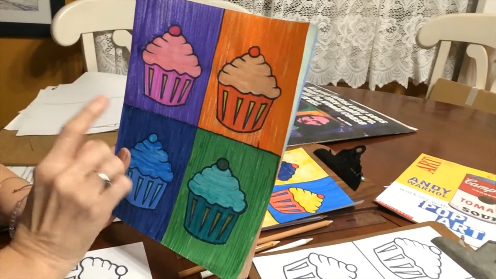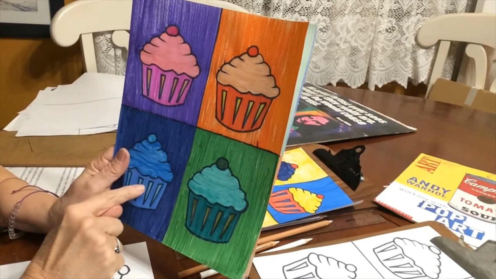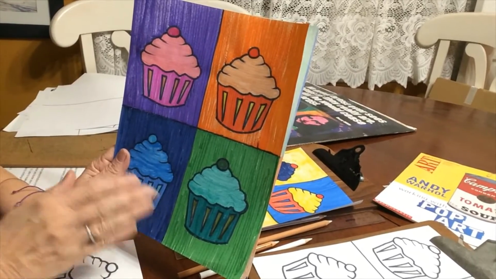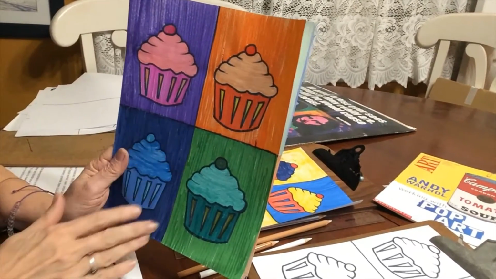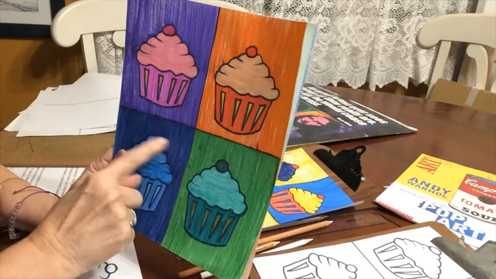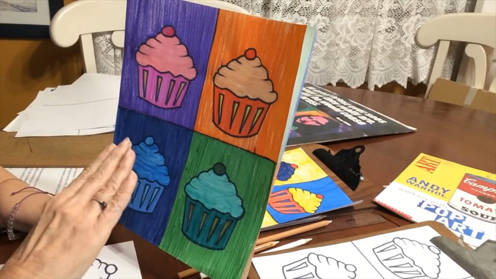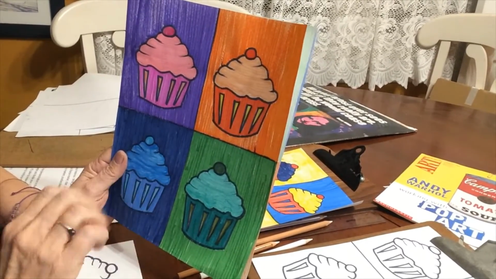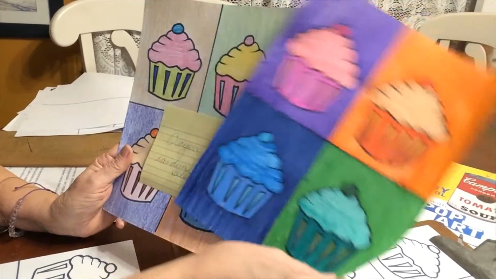Now, I'm going to show you in a minute a way to use your marker to color that might make your picture more solid. Because when you're filling in a space like this, if you kind of scribble with the marker, it's going to be hard to cover all the territory. So I'm going to show you a way to do it that might help you.